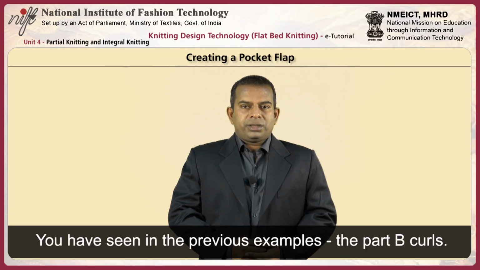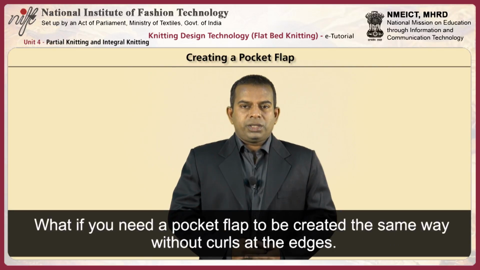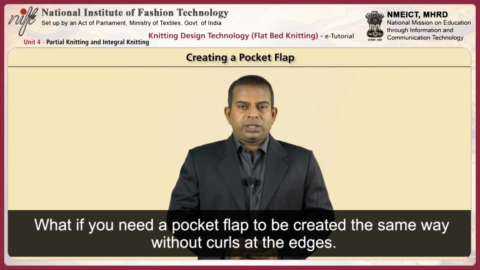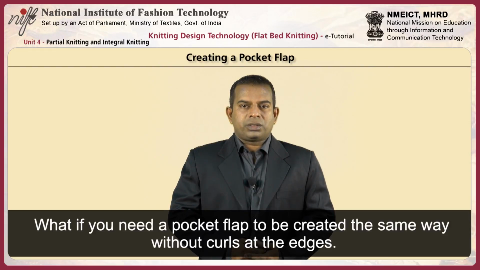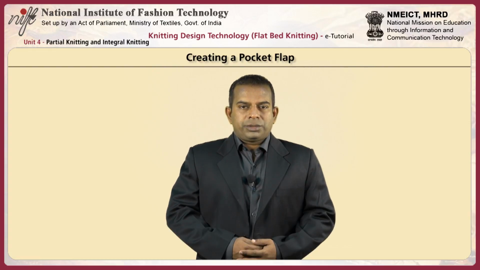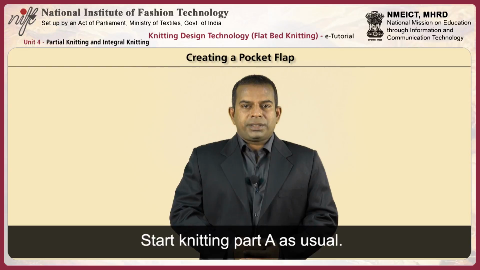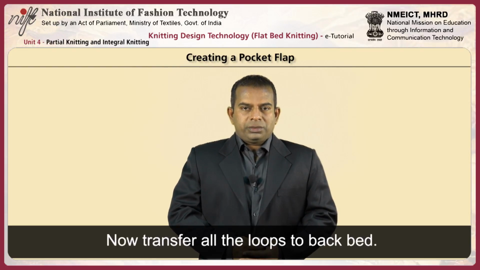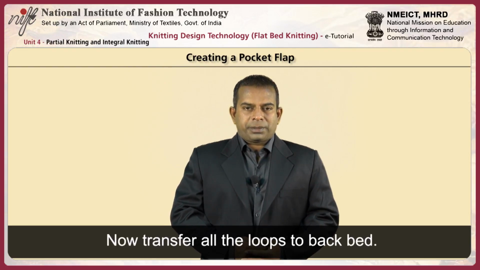You have seen in this previous example the part B curls. Single jersey will curl in its edges. What if you need a pocket flap to be created the same way without curl at the edges? To do this, start knitting part A as usual. Now transfer all the loops to the back bed.